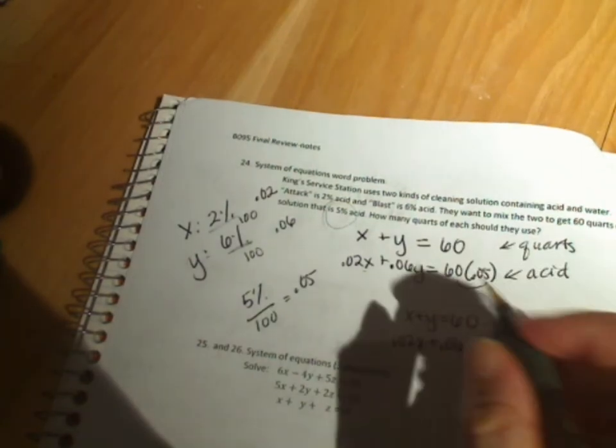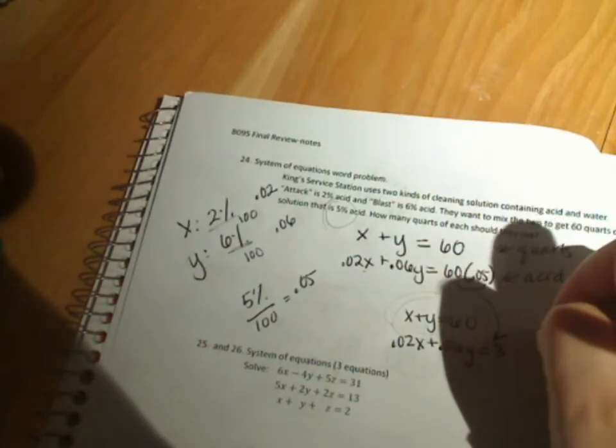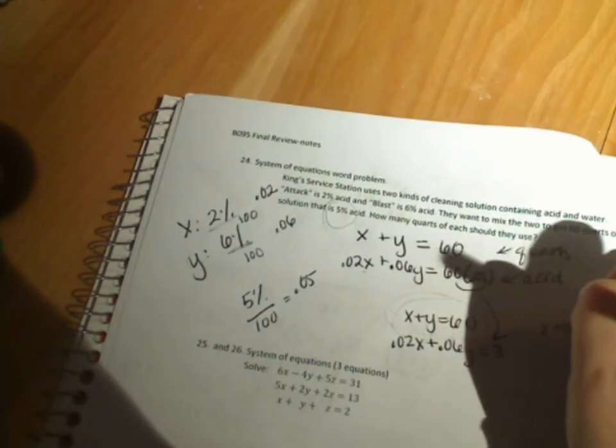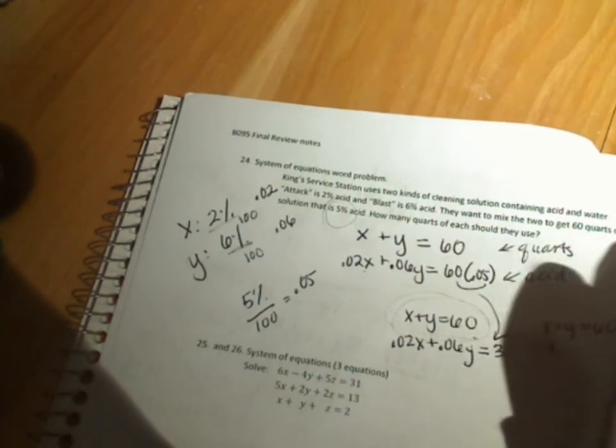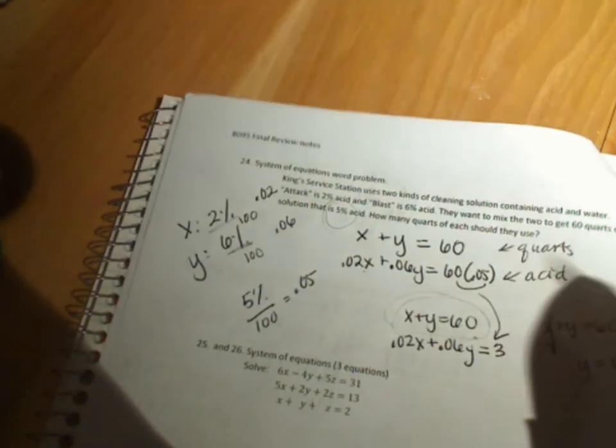This time I'll do a little substitution. I'm going to solve for one of the variables here. So I have x plus y equals 60. I'm going to subtract x from both sides. Doesn't matter why, I'm just feeling in that kind of mood, I guess.